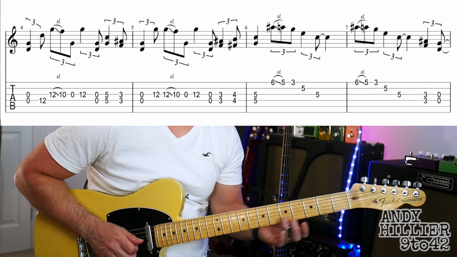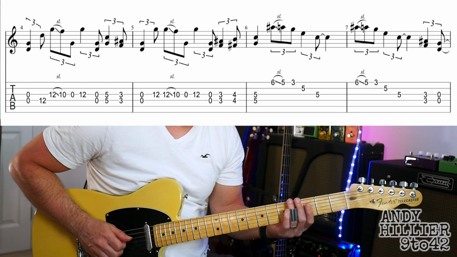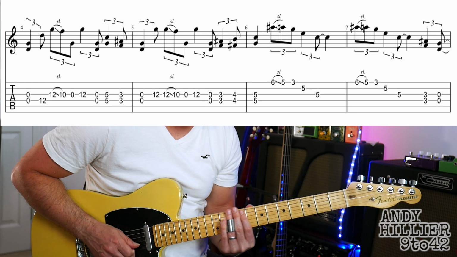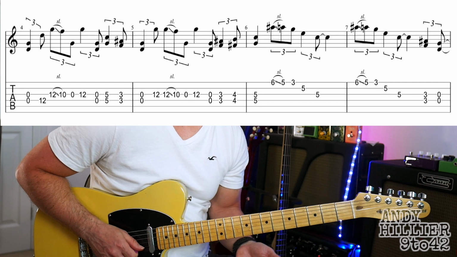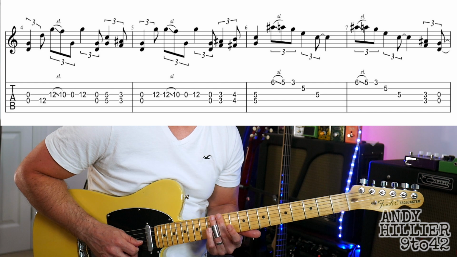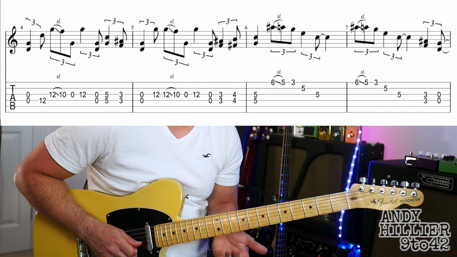So that first bar, we'll do a run into it. Ready? 1, 2, 3. And the next bar's almost the same, but you just do 2 hits on the G string, on G12, slide down to G10, open G, and then G12.